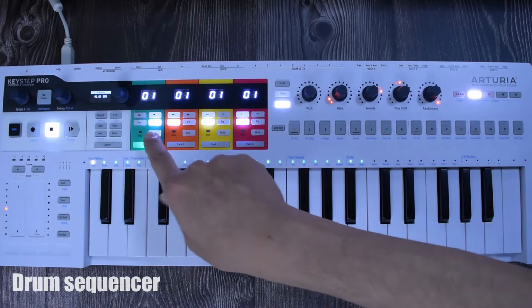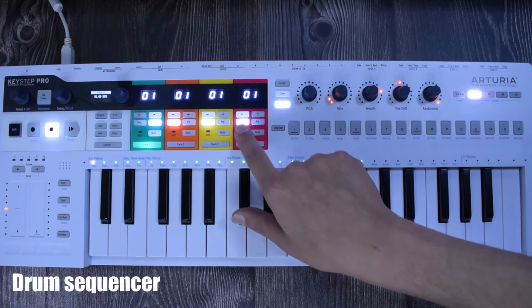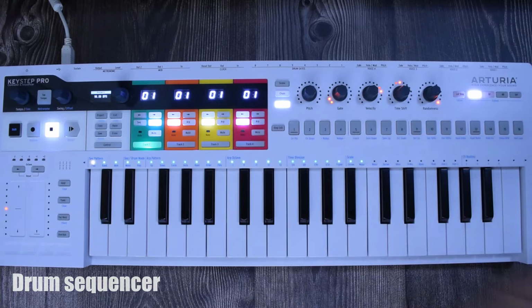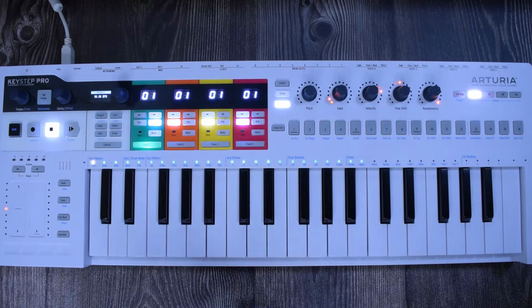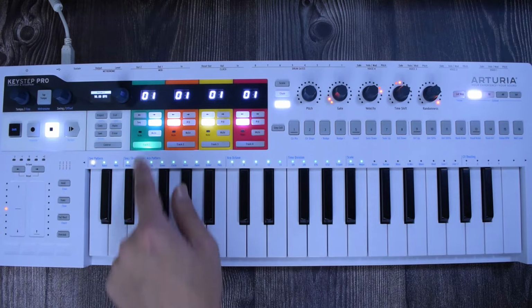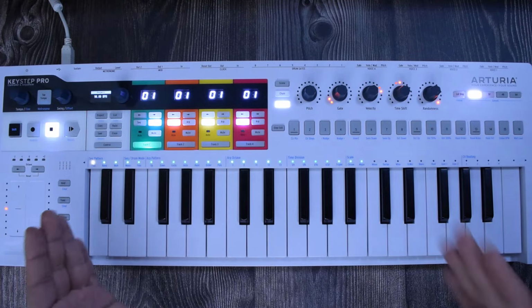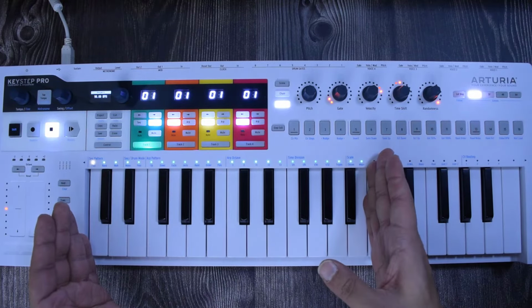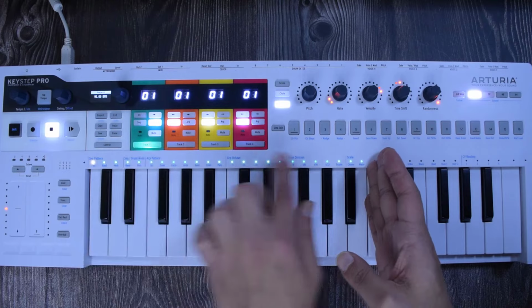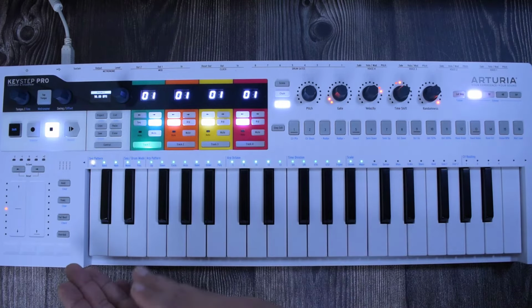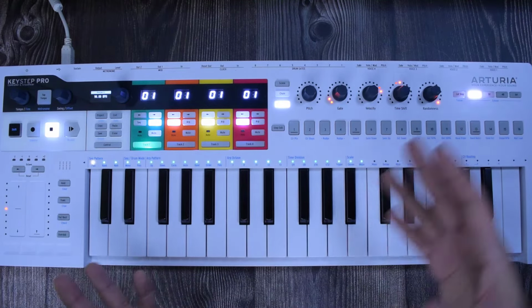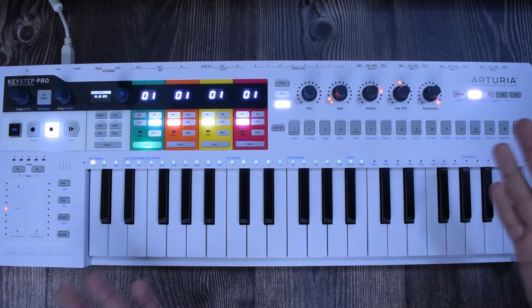Okay, so now we need to talk about the drum sequence. We already know how the melodic sequence works, so the drum is going to be super simple to understand. Now, the drum sequence can hold up to 24 tracks. That's why when you select the drum, you have 24 keys right here with lights on, because you can trigger 24 drum instruments or 24 tracks, let's say.